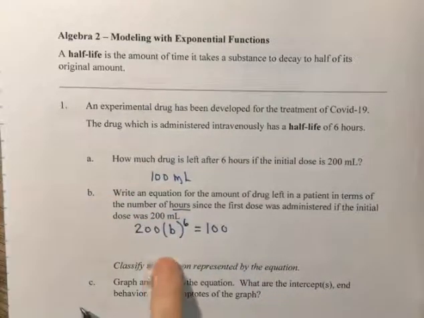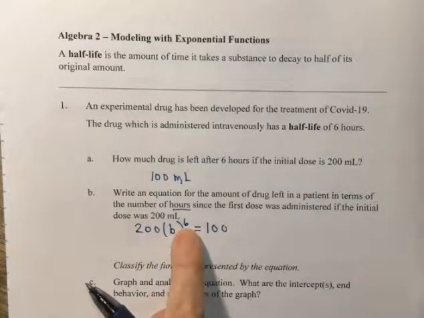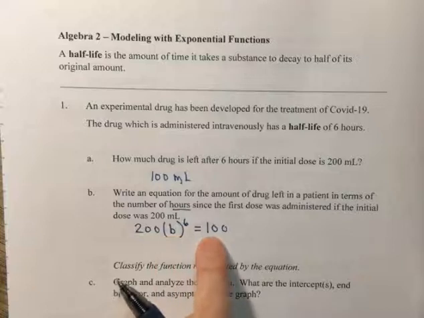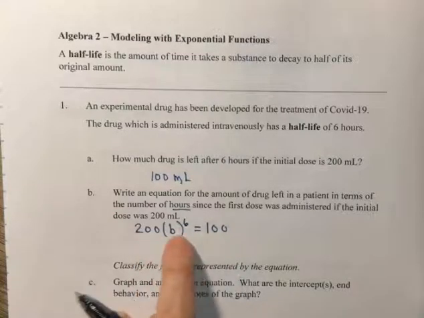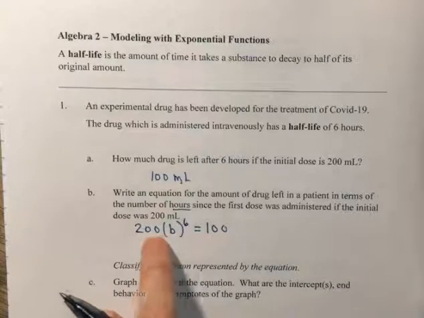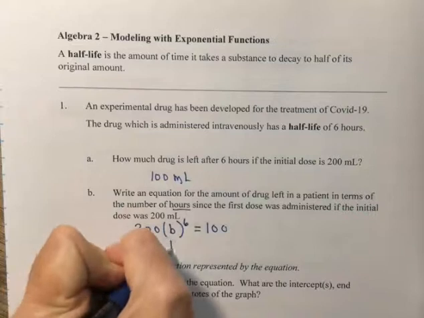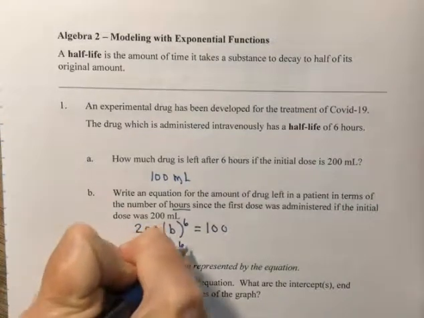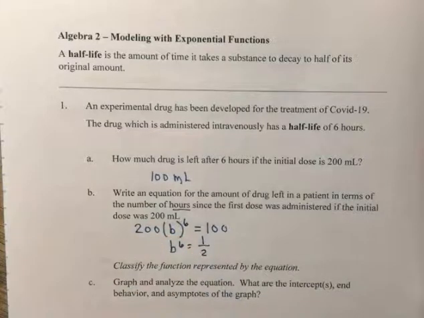So now that I know this is true, I have 200 milliliters. I'm multiplying by b 6 times because there's 6 hours, and I get 100 milliliters. So to solve the equation, the first thing I can do is inverse operations. Notice the 200 is multiplied by the b to the 6th. So I will divide by the 200 and get b to the 6th equals 1/2. 100 over 200 is 1/2.